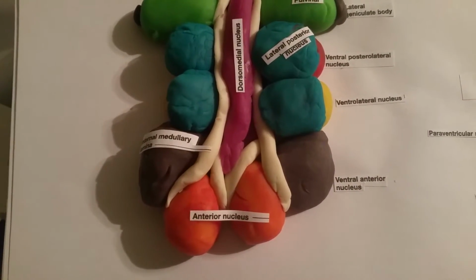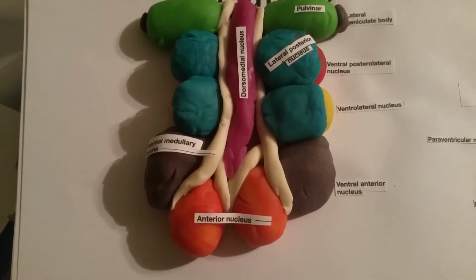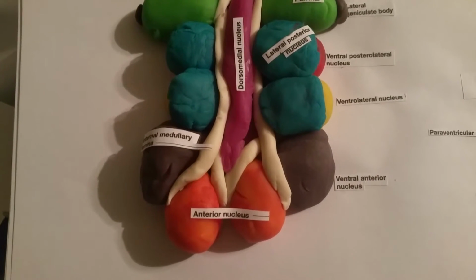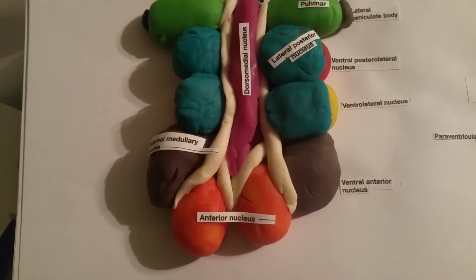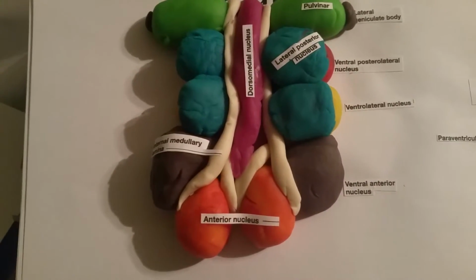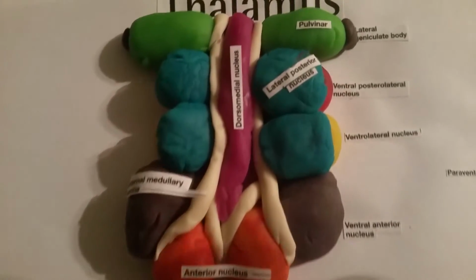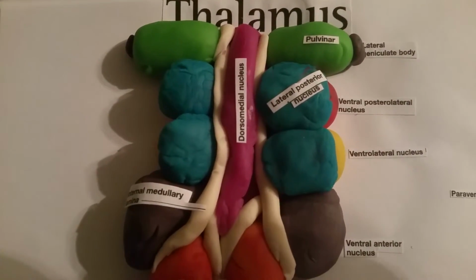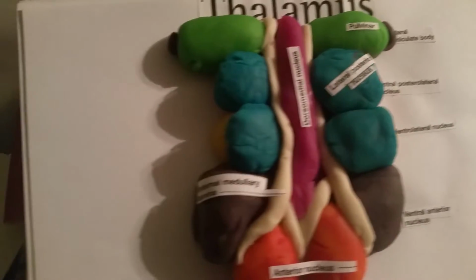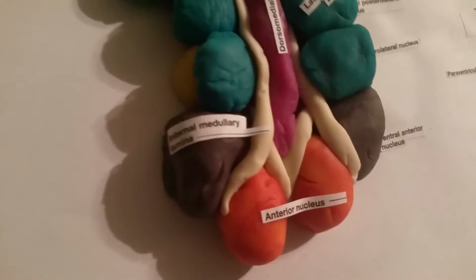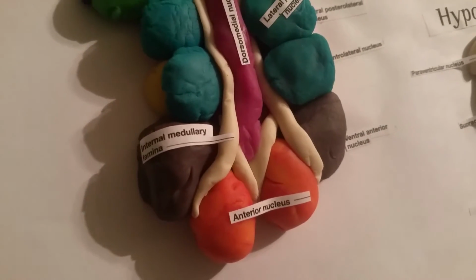Okay, the upper surface of the thalamus is covered with a thin layer of white matter, the stratum zonale, a second layer of white matter, the external medullary lamina, that's what it is representing there.